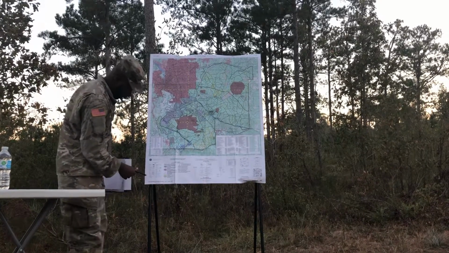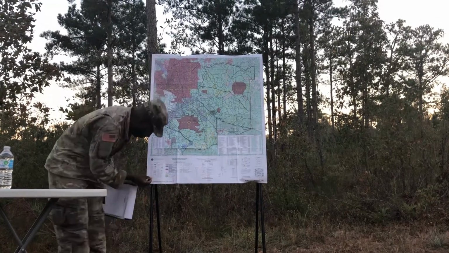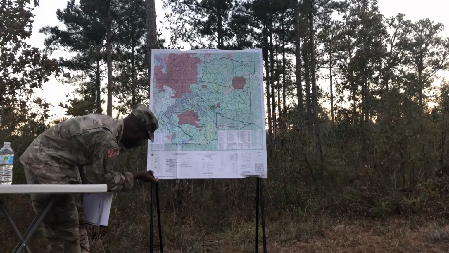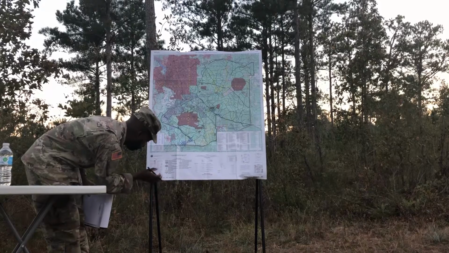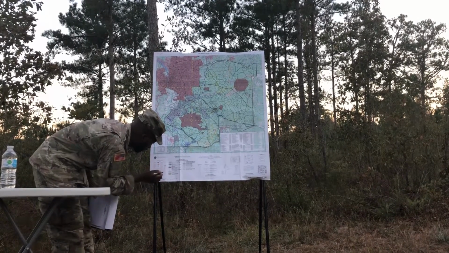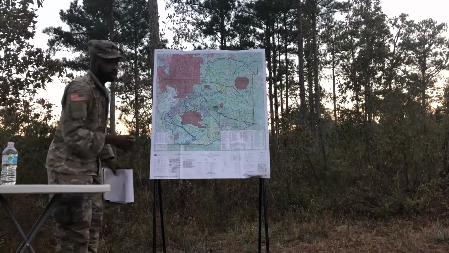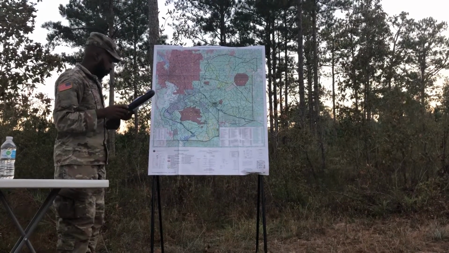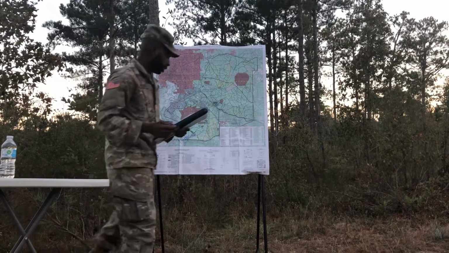It includes the man-made symbols to let you know what's on the map. You have man-made items like buildings, you have roads, you have vegetation, and you have water for your main. Okay? You have the grid reference.